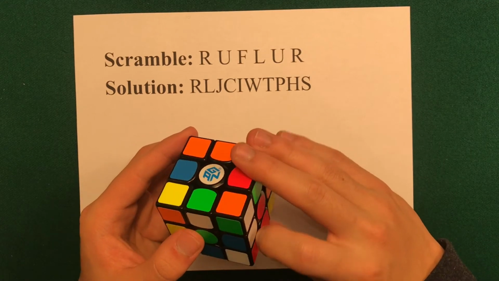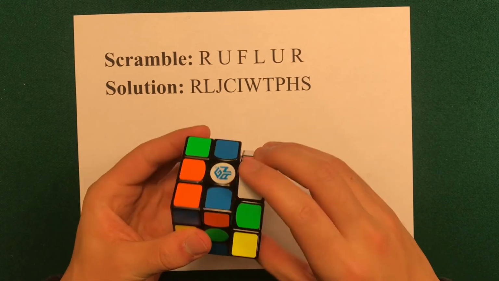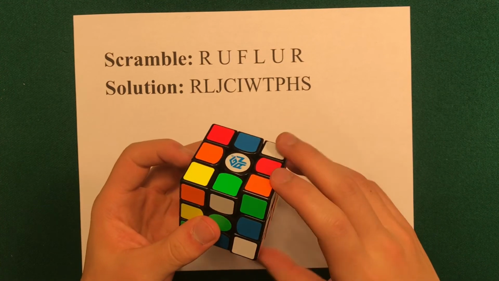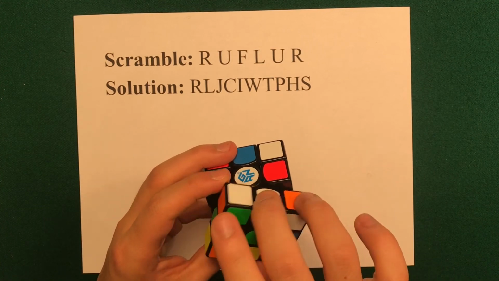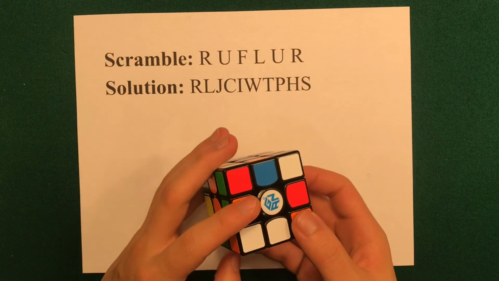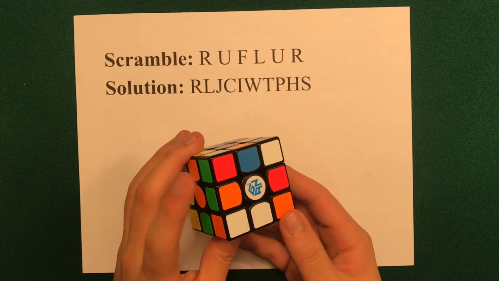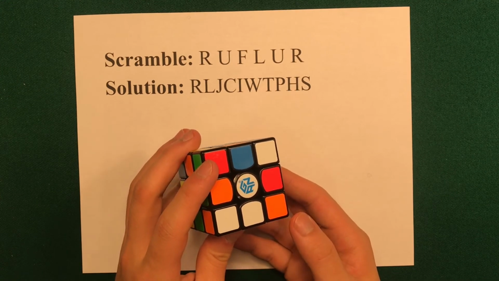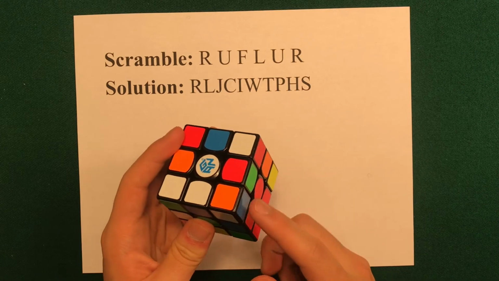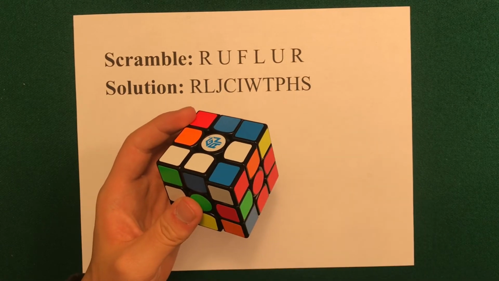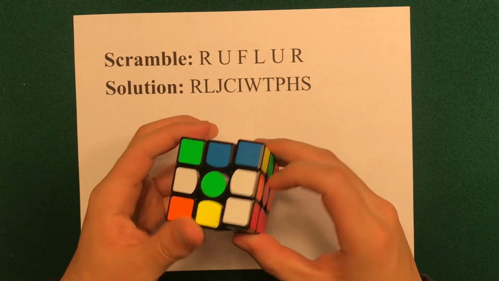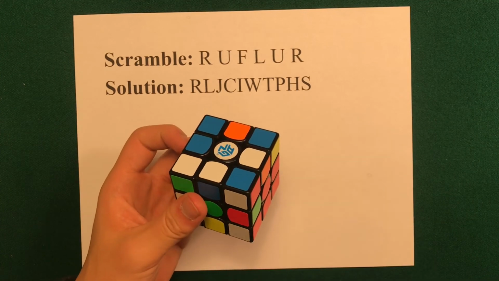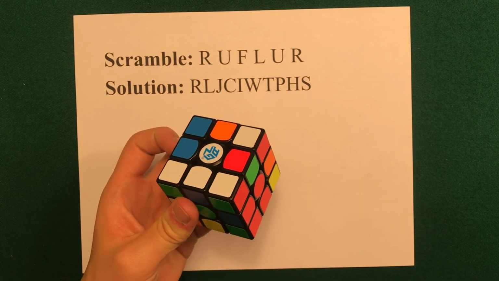Mini algorithm, corner swap algorithm, reverse mini algorithm. The piece in the prime position now belongs in I. We perform a mini algorithm to place I into L, perform the corner swap, and reverse that mini algorithm.